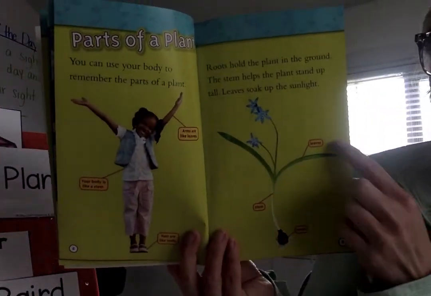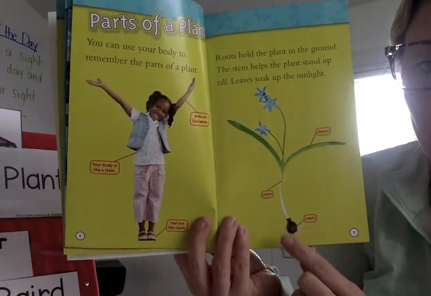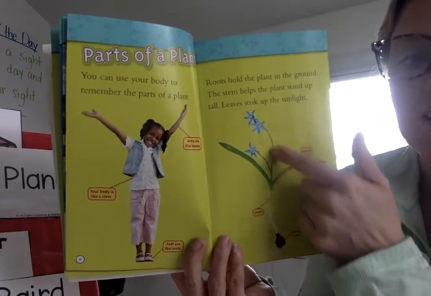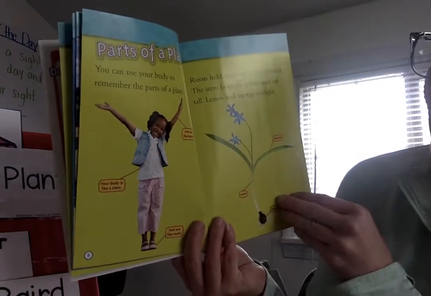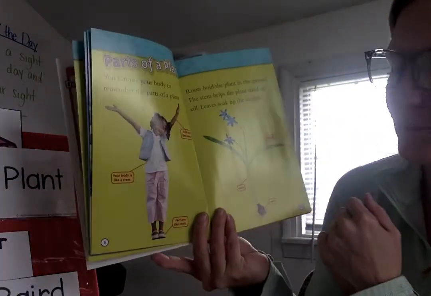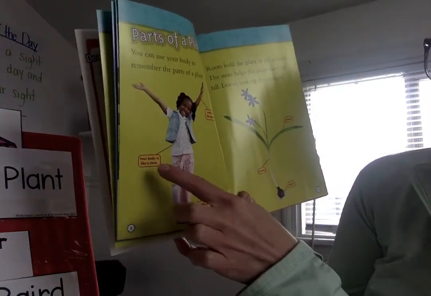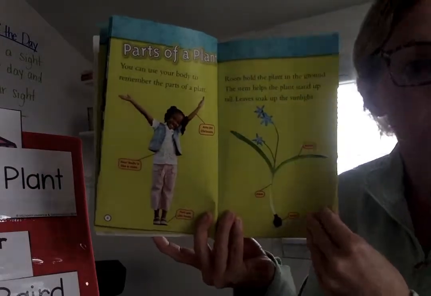Okay, so now I'm seeing the labeling because it's the parts of a plant. And remember what this part that grows underground is? Roots, good. Then going up is the stem. And then these are the leaves, good. It relates to a person. The plant kind of looks like a person. It's almost like the feet are the roots, the body's the stem, and the arms are the leaves.